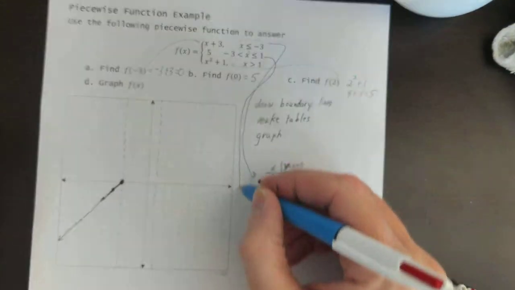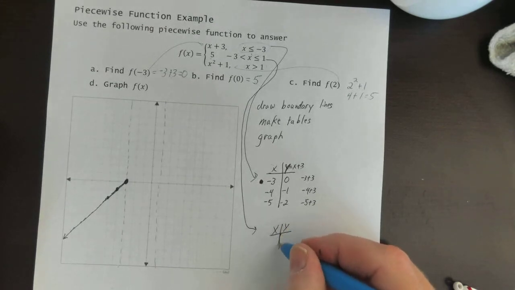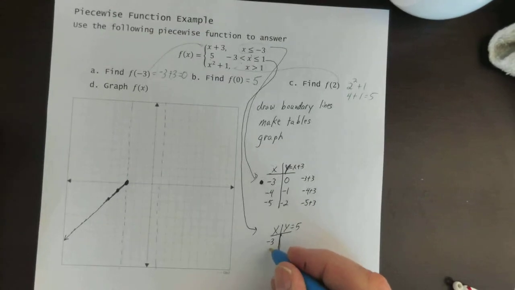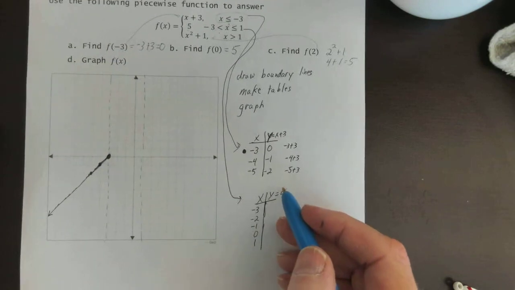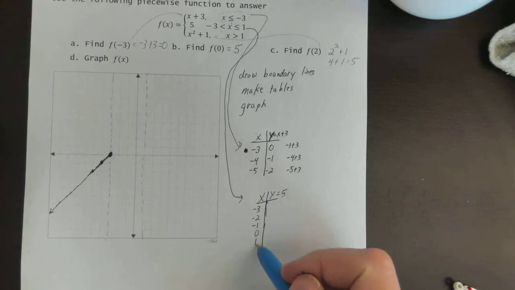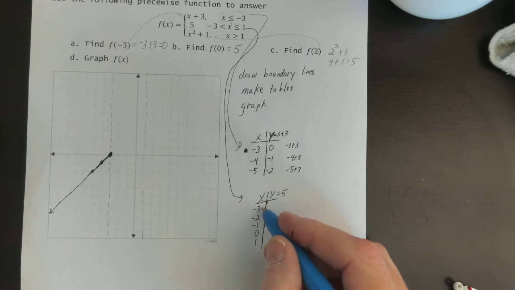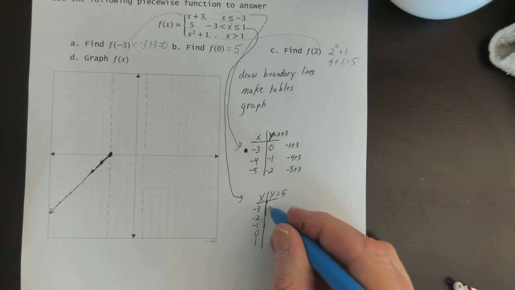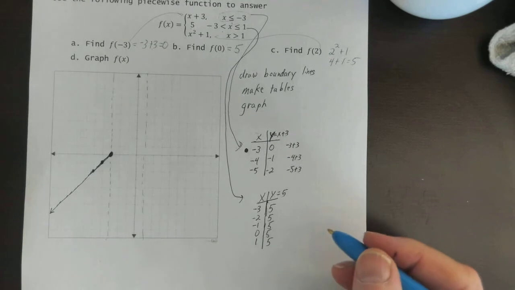Okay, this next one, f of x equals 5. I'll put an x and a y instead of f of x, but y equals 5. And that is from -3 to 1. So -3, -2, -1, 0, 1. I just put every integer from -3 to 1 down. If it's too many, you can skip around some. It doesn't matter what x is. y is always going to be 5. There's no x there to multiply or add or anything.